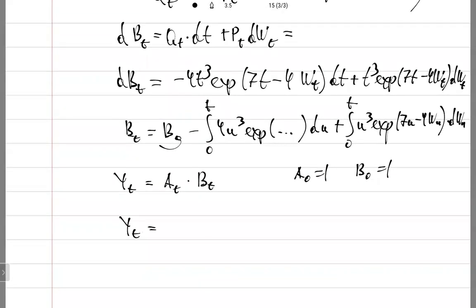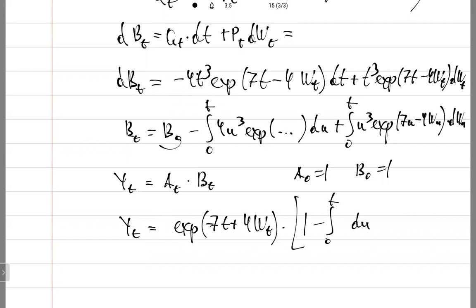And we have solved everything. At, we know At. It is, I don't remember, but it was something like 1 plus exponent of minus 7t plus 4Wt, multiplied by 1 minus the integral du plus the second integral dWu. So it's our solution. We are happy.